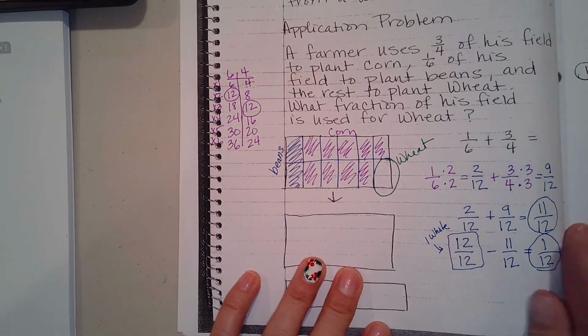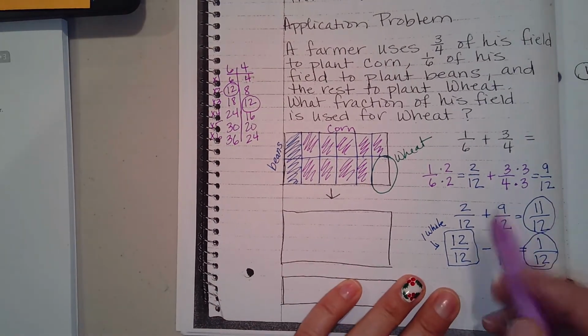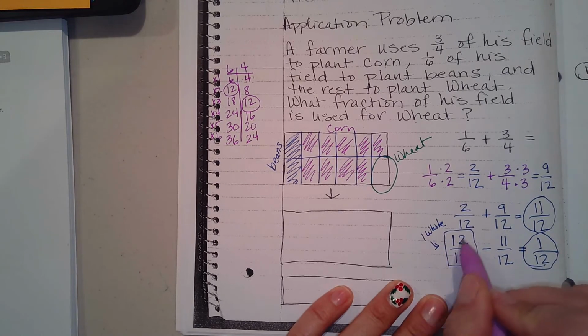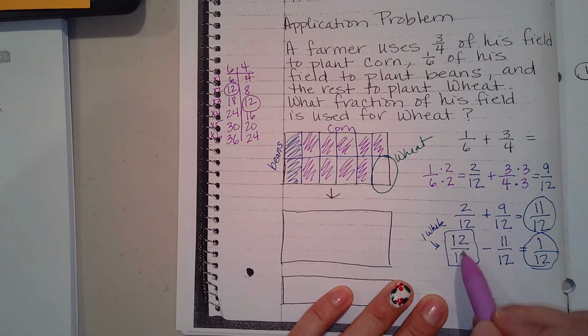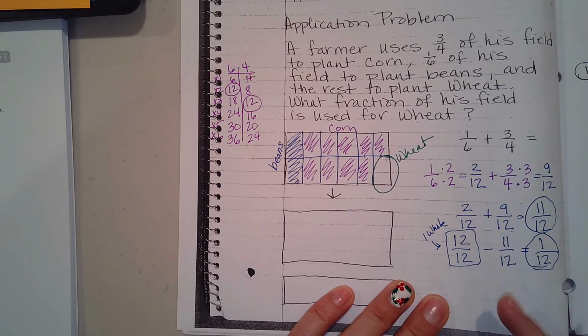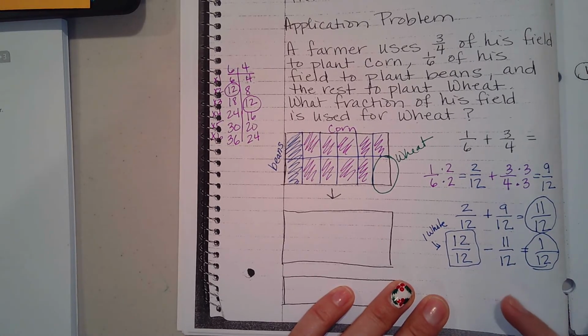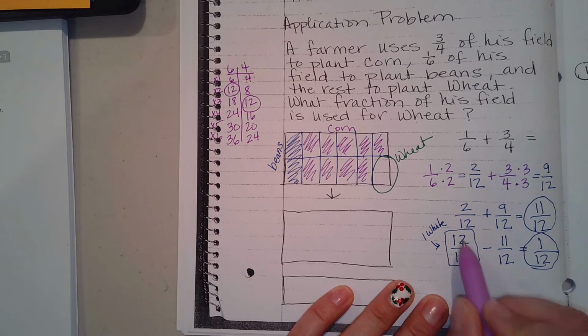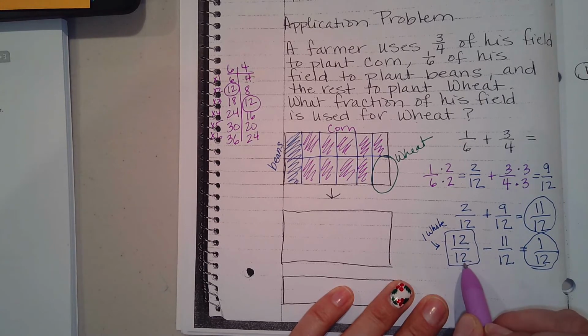So now how do I find that? Well, I have to take the total, which is 1 whole, that would be 12 over 12. And the reason I'm using 12 over 12 is because in order to add or subtract, you have to have like units. If you're going to use 1 whole, it has to be the same number over the same number, right?